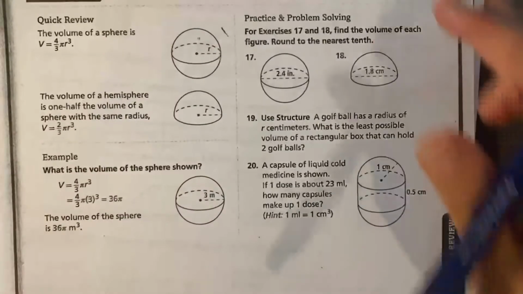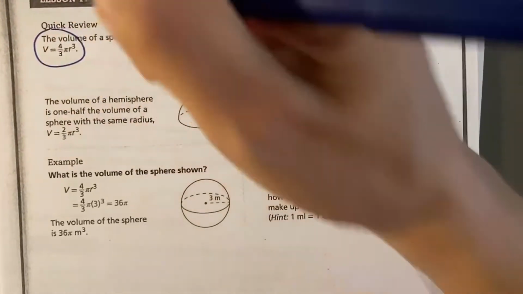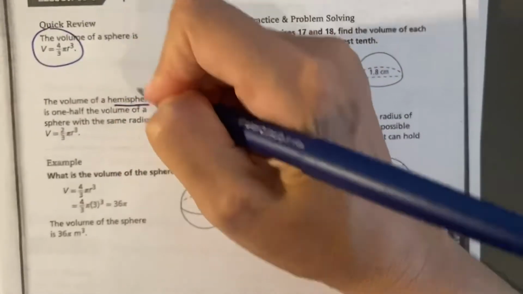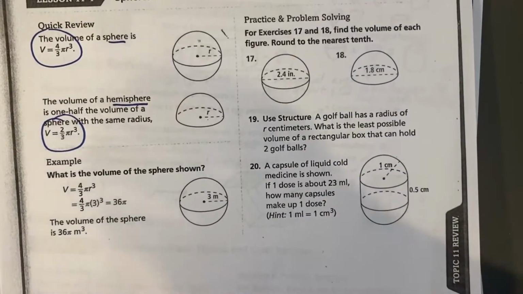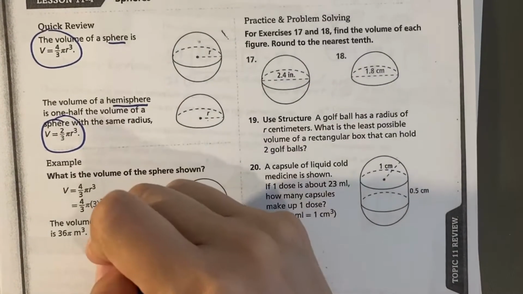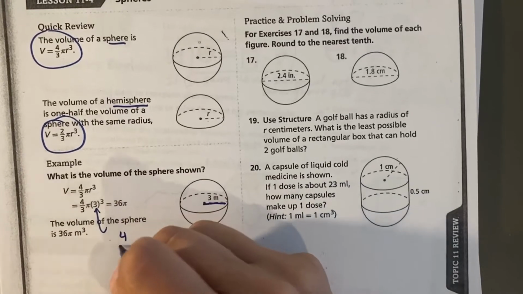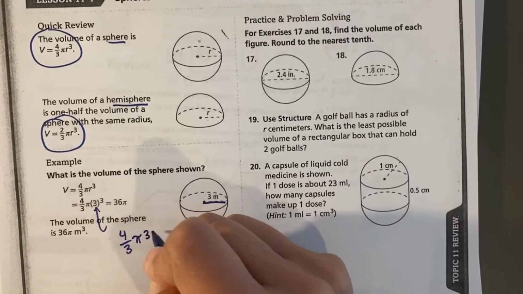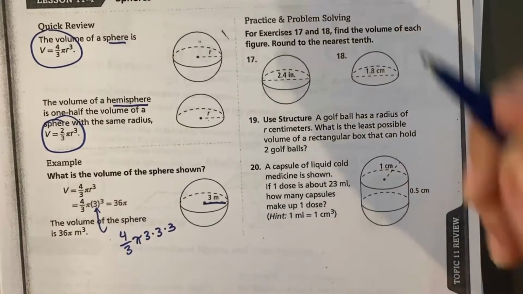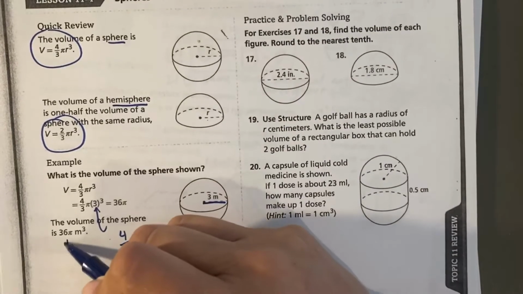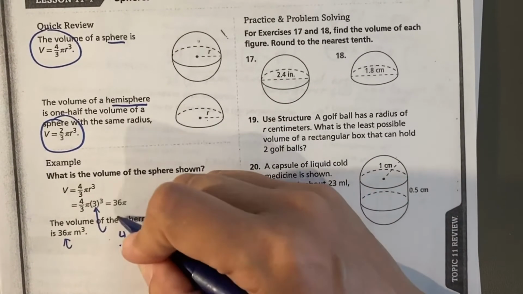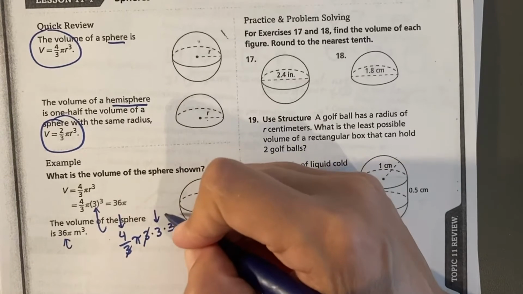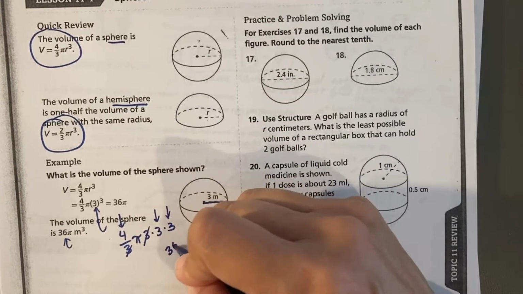All right, one last section to go. Our sphere, and this was the one we did last class. So the volume of our sphere is 4/3 pi r cubed, and the volume of our hemisphere is 2/3 pi r cubed. So if our radius is 3, they show us this is how we do it. 4/3 pi, 3 times 3 times 3. They get an answer 36 pi. So 4 times 3 is 12, and 12 times another 3 is 36 pi.